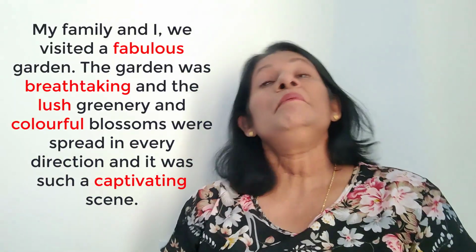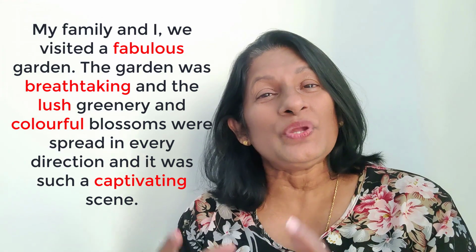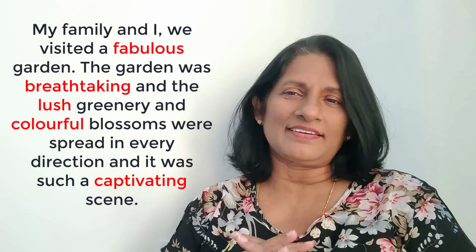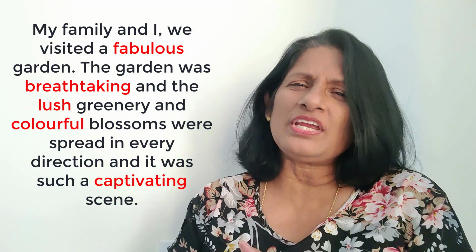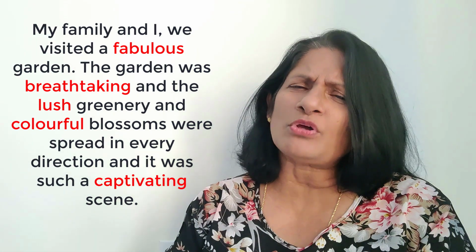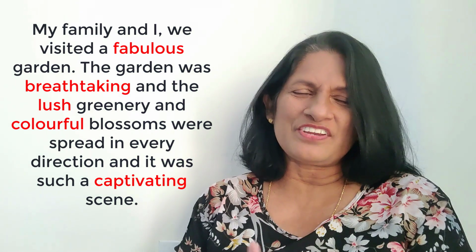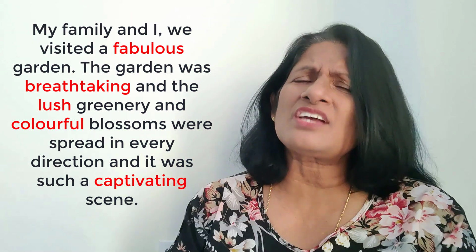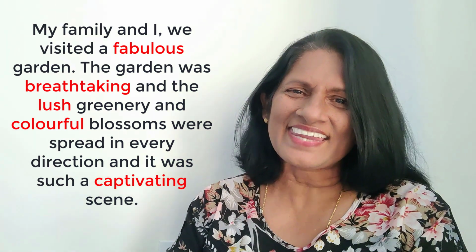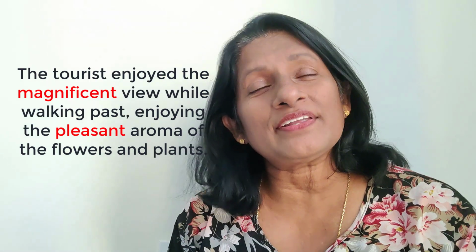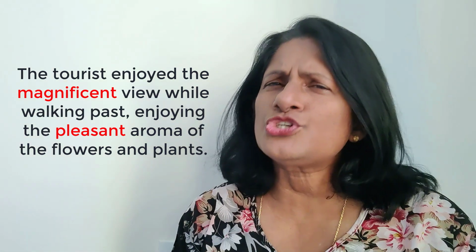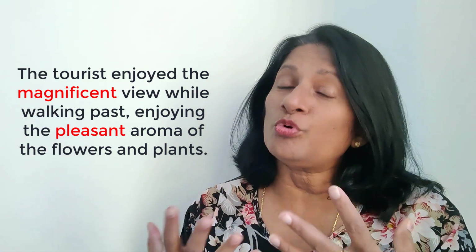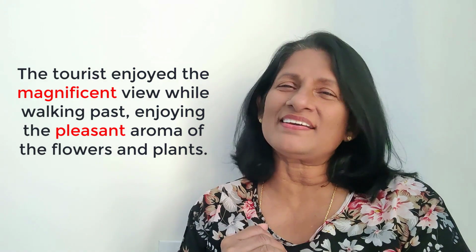Now, let's add some adjectives to it. My family and I, we visited a fabulous garden. The garden was breathtaking, and the lush greenery and colorful blossoms were spread in every direction. And it was such a captivating scene. The tourist enjoyed the magnificent view while walking past, enjoying the pleasant aroma of the flowers and plants.